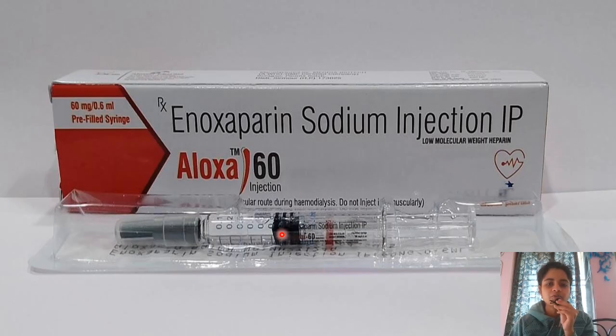Okay, and I want to ask you a question, and I will answer it at the last part of my video. What is the reason behind this air bubble in this pre-filled syringe? Why is it there? Please think about it and answer in the comment section if you know. But I will answer it in the last part of my video.